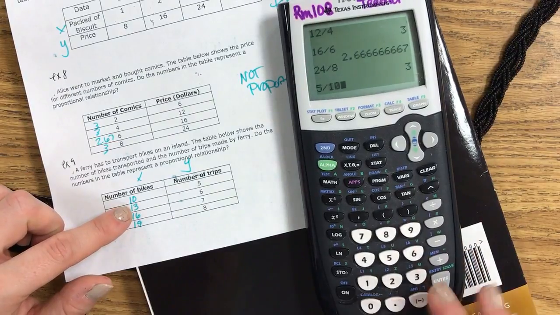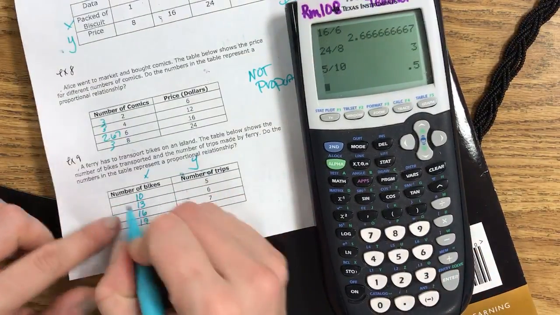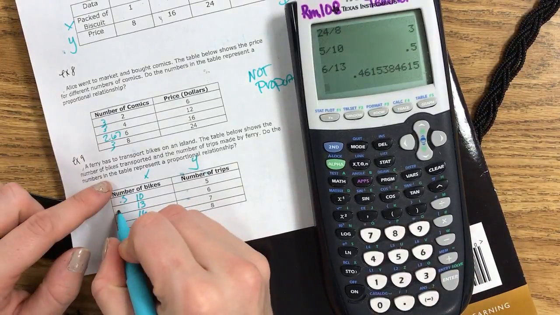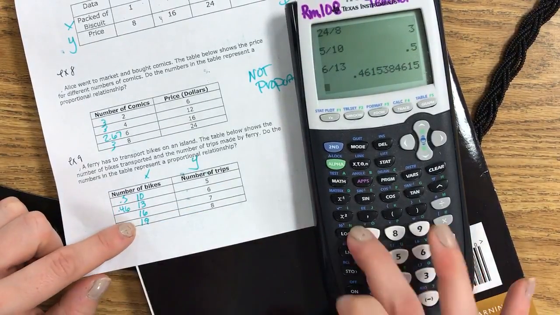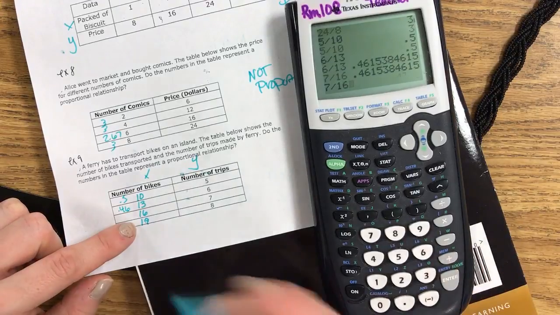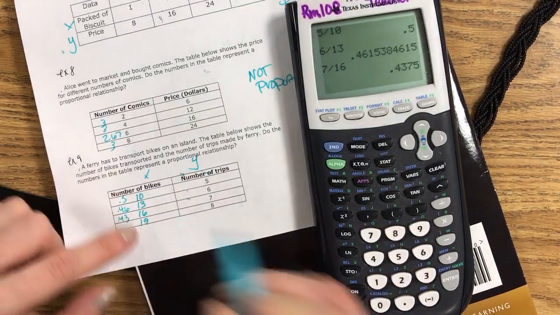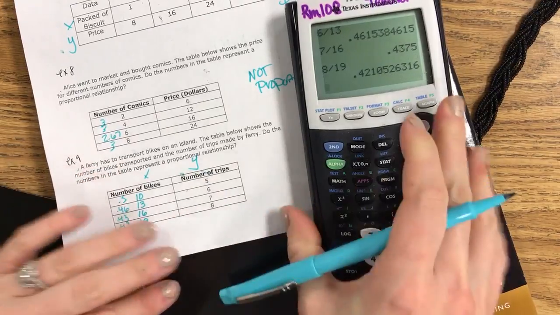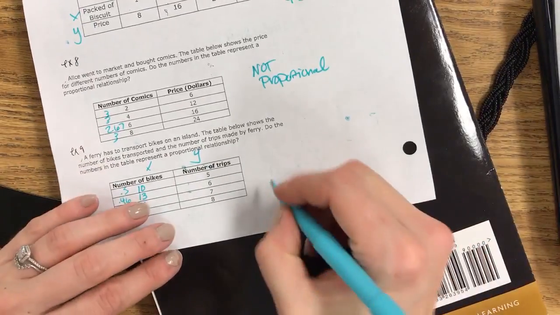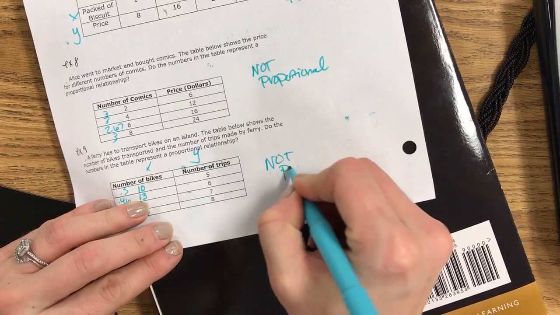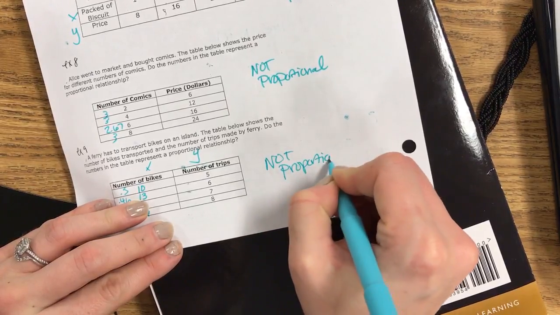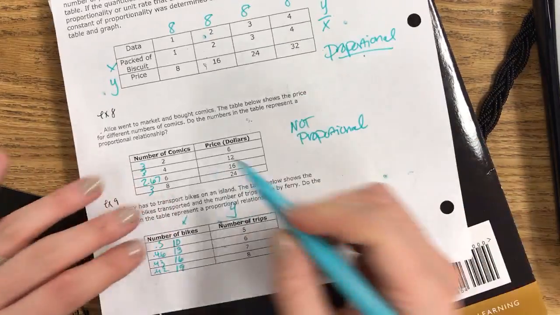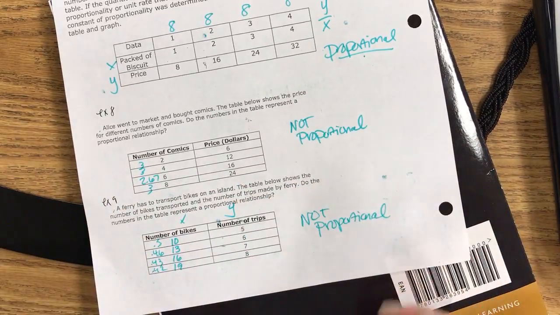So 5 divided by 10 is 0.5. 6 divided by 13 is 0.46. 7 divided by 16, 0.43. 8 divided by 19 is 0.42. So they're close, but since they're not all the same, it's not proportional. Okay, so remember, if they're the same when you divide them, proportional. If they're not, it's not proportional.